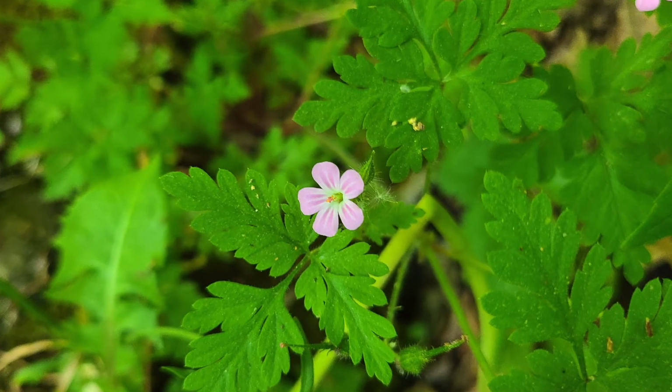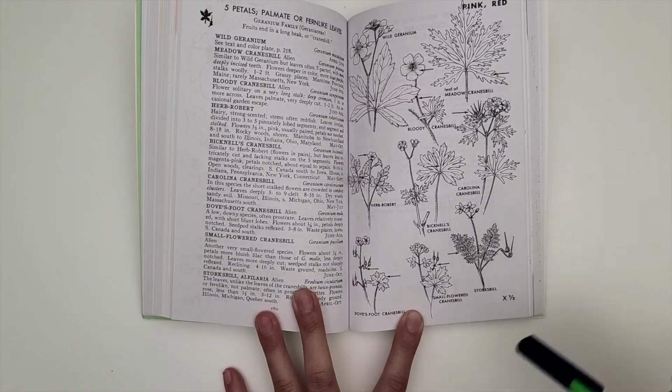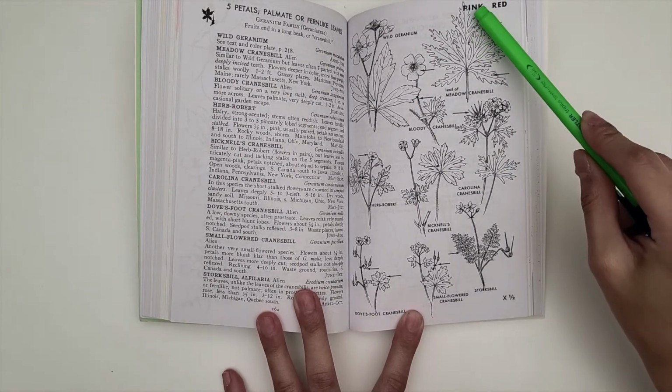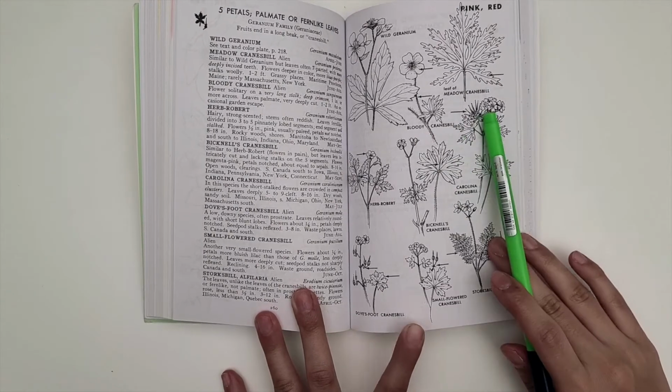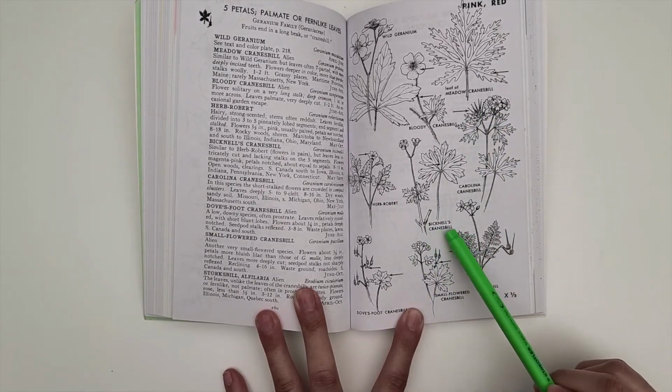I decided to take a look at the other book. So in this book, I tried to, again, find the flower based on its color. It's pink, so here we are. And to me, it seems like it's either Herb Robert or, again, the Bignell's Cranesbill.